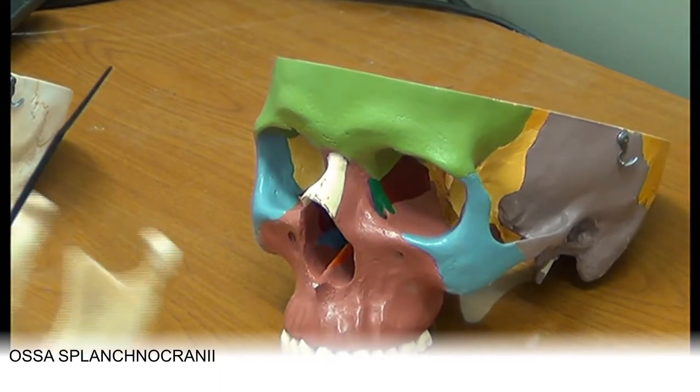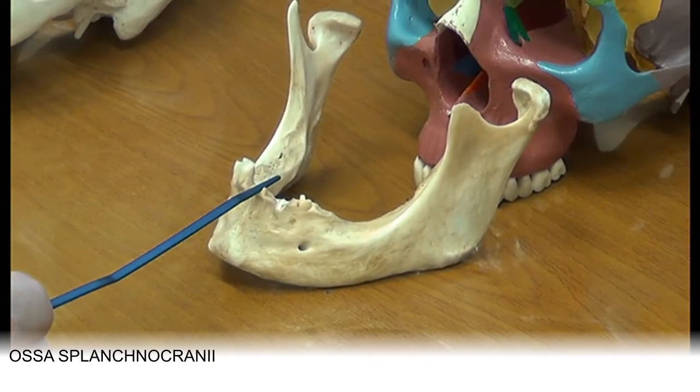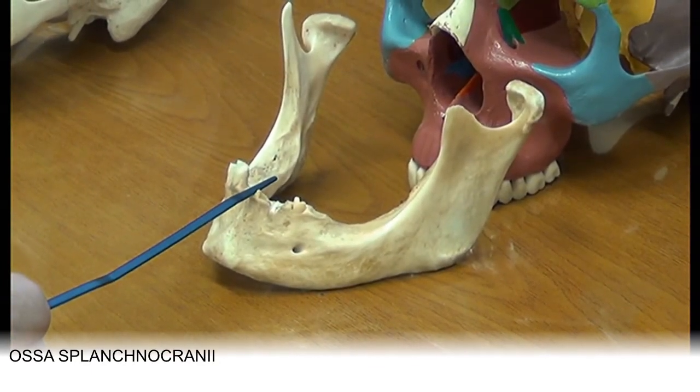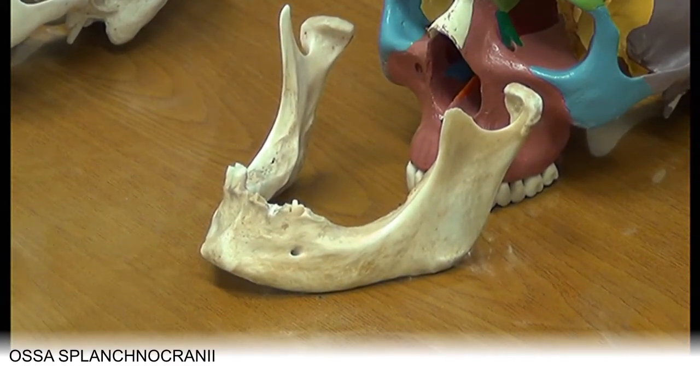First of all, mandible, and os hyoideum, hyoid bone. Os hyoideum is a bone of the neck, but according to development in the intrauterine period before the birth, it develops as a bone of the skull.